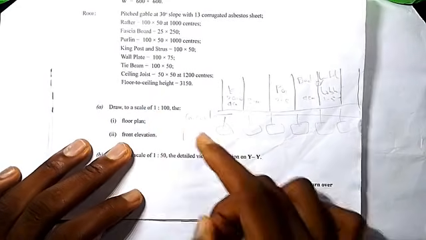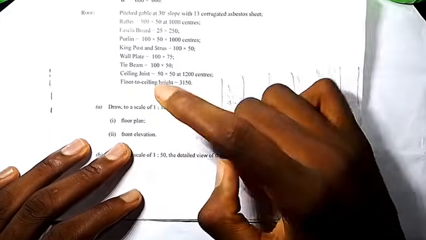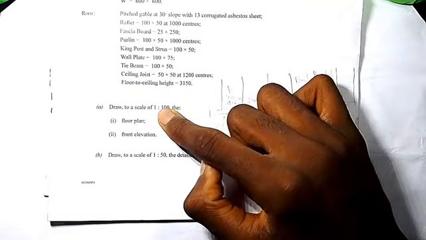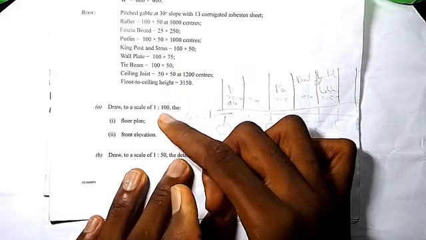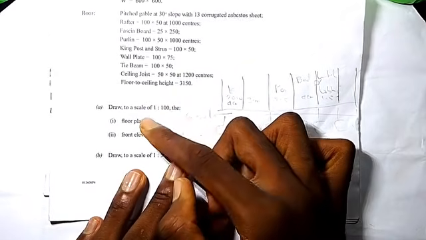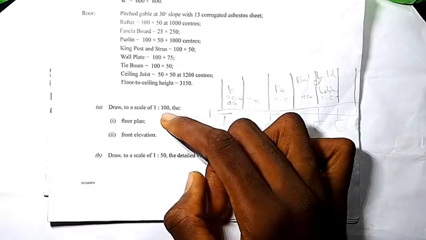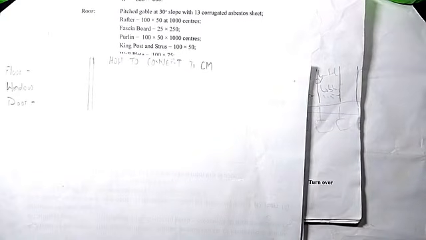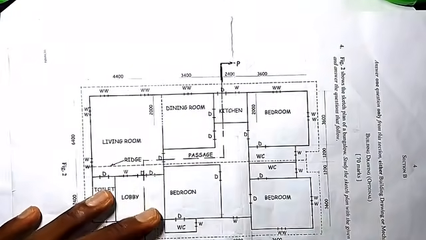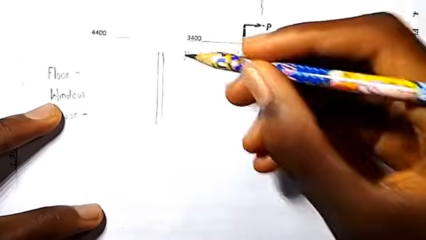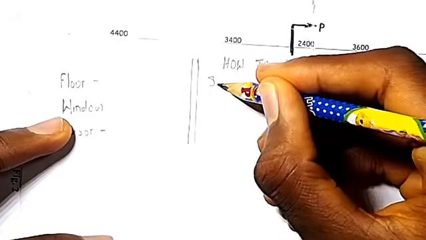So when drawing, this is the first thing we have to consider. We have to consider our scale given. What scale are we drawing to? Is it a reduction scale or an enlargement scale? If it's a reduction scale, what is the value given? Since it's 1:100, what they mean is we have to divide by 100. So from our sketch plan, let's take this value 4,400, and we are to convert it to a scale of 1:100, which is the scale given.